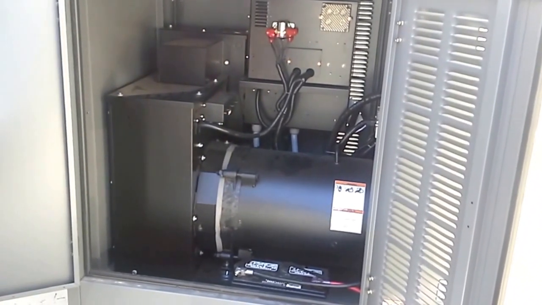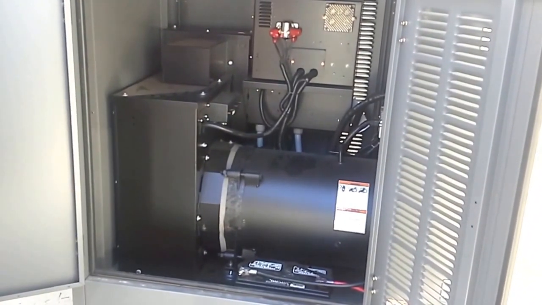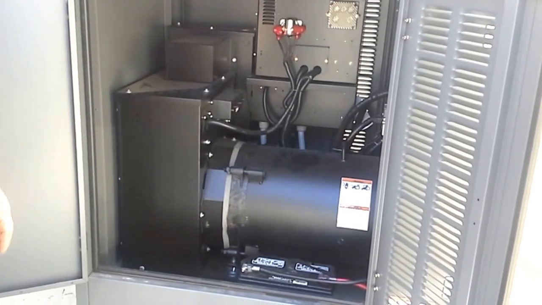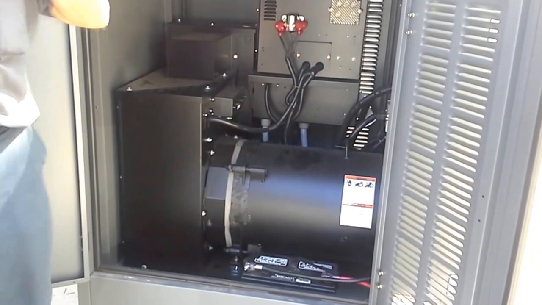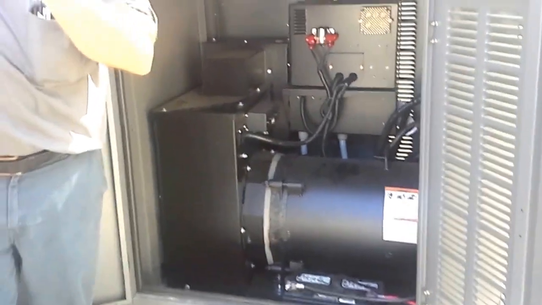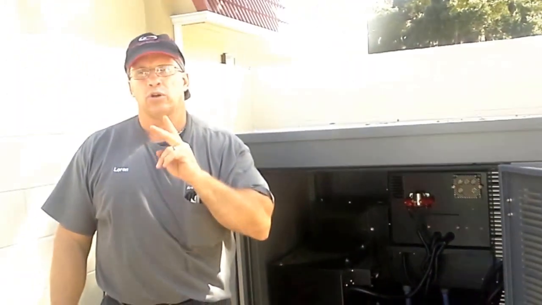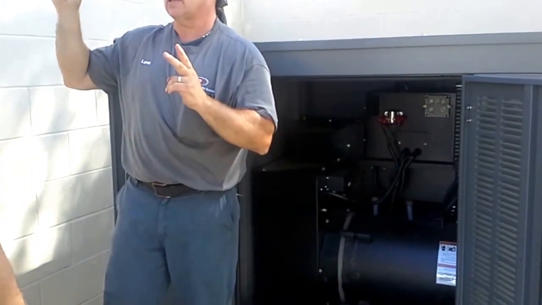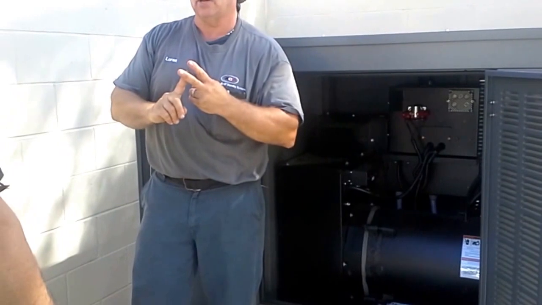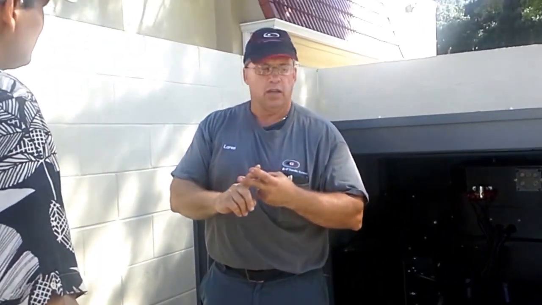How many times do we have to run that unit? Once a week. That's what I recommend. I wouldn't go longer than every other week. If the ATS is accessible, I think it is bi-weekly you can run it, but it's best to run it with a load.